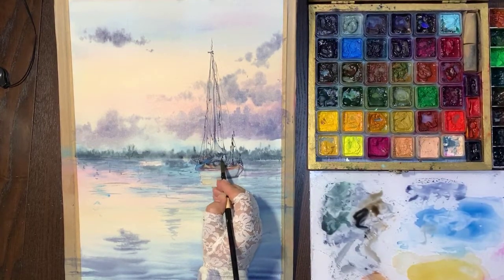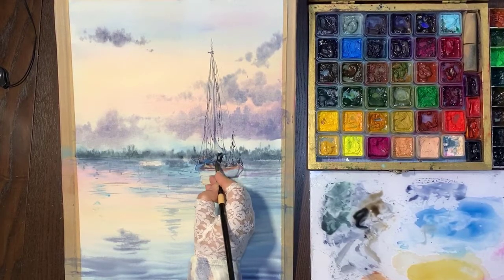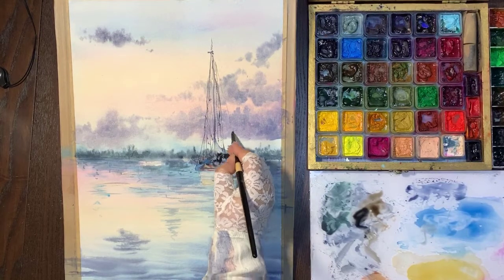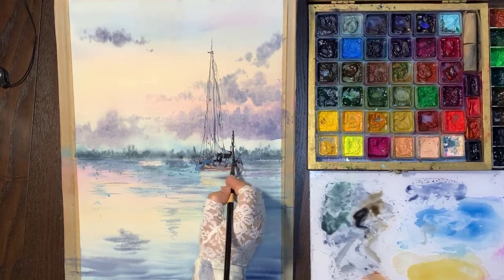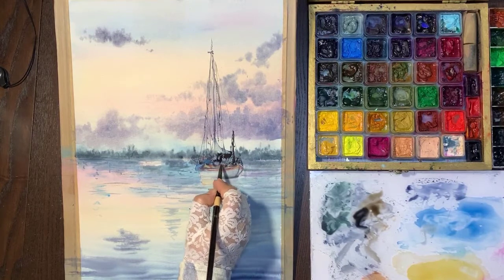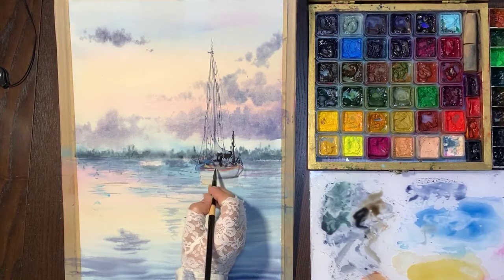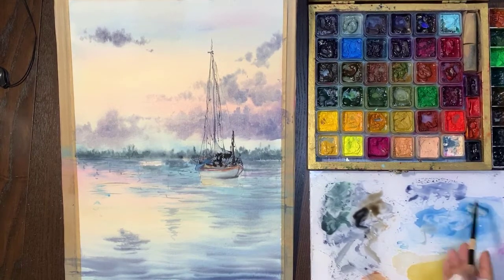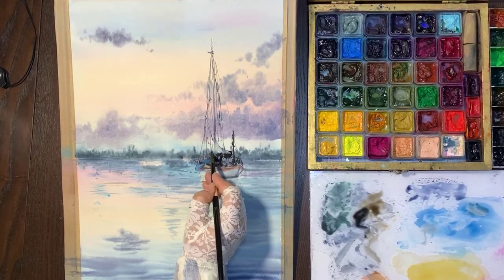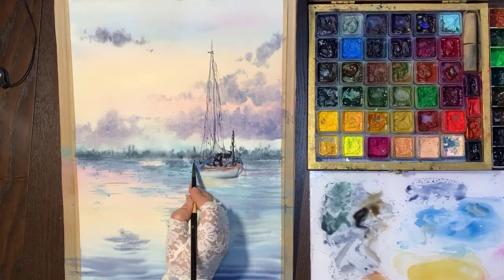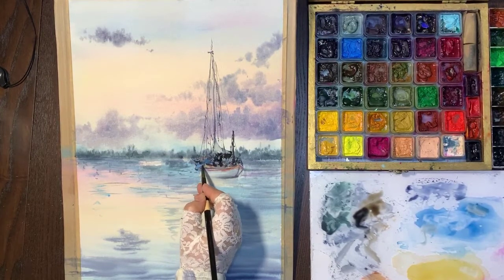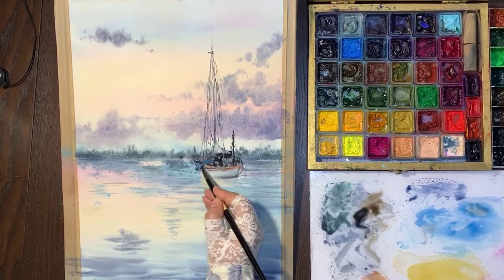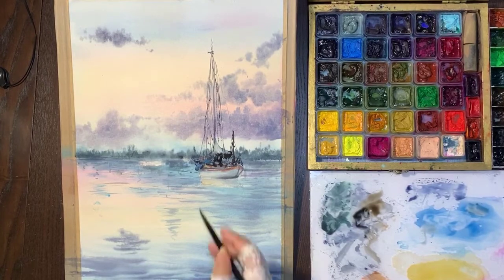The shadow of the masts and ropes should be mirror made, and also they should be in wavy shapes. So with the same brush, I just try to fix the shapes and also make them darker.